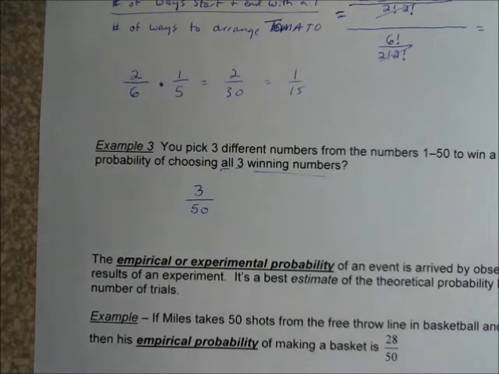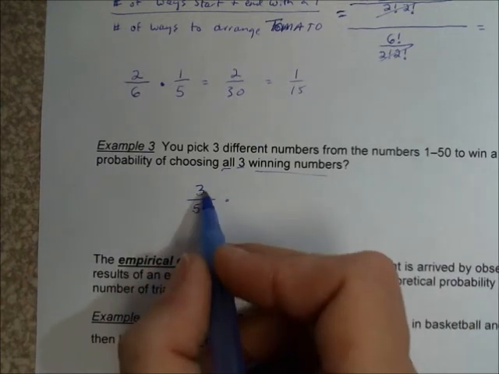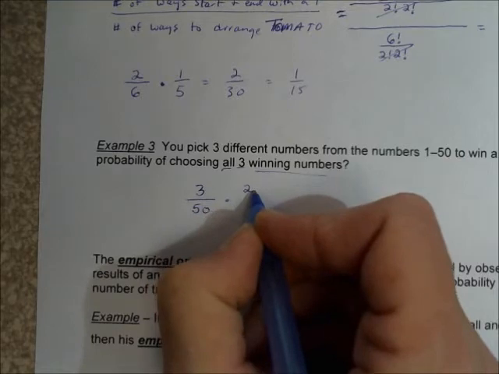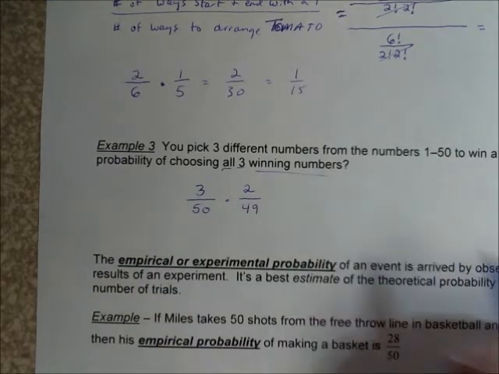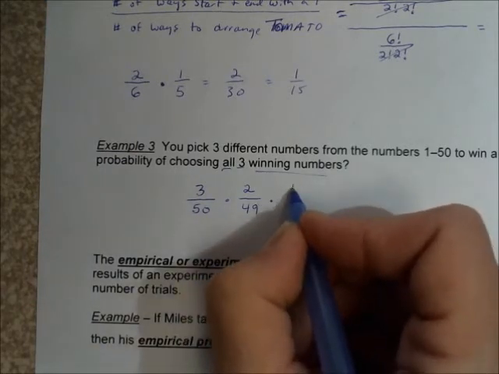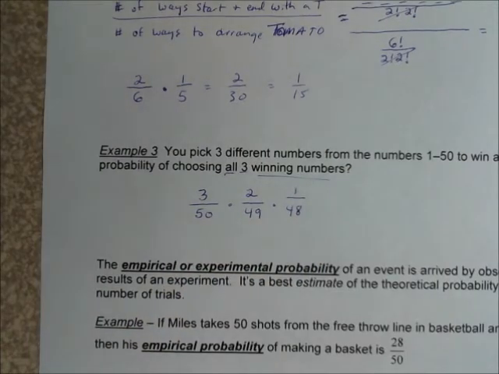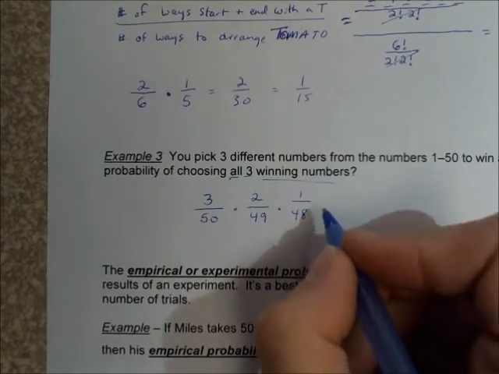Now, after you've chosen the first winning number, you're going to try to choose the second winning number. Well, you've already chosen 1 number out of the 50, so you're left with 2 winning numbers left in the pool, but there are only 49 numbers left. And then after you've chosen the second winning number, there's only 1 winning number left, but there are only 48 numbers left to choose from. So if you wanted to multiply those 3 probabilities together, you could do it that way, and you could get a nice, great, big, giant fraction.